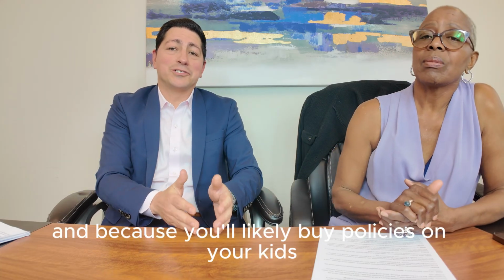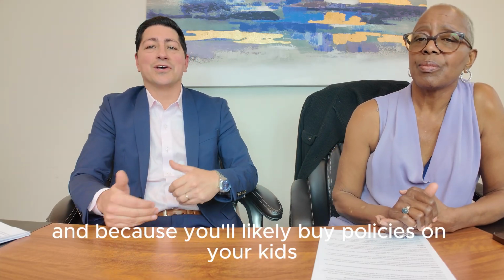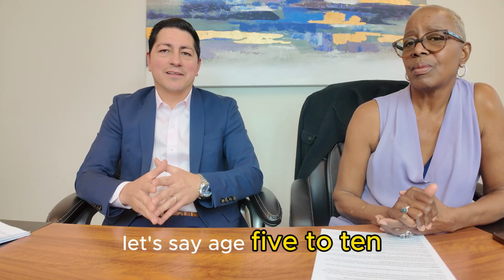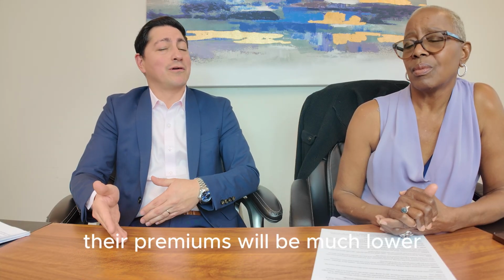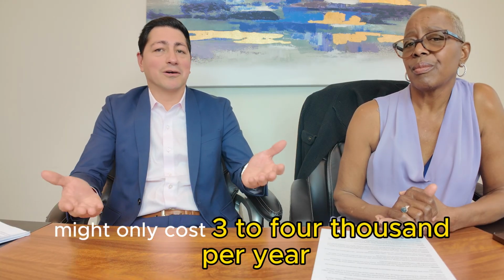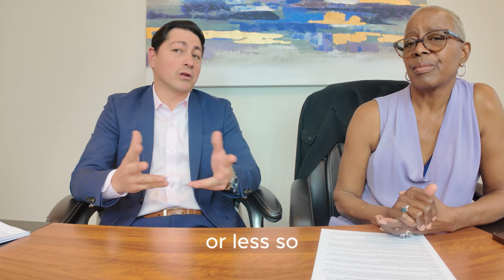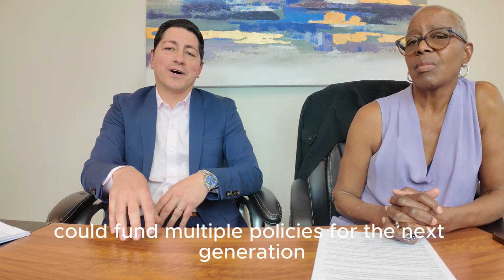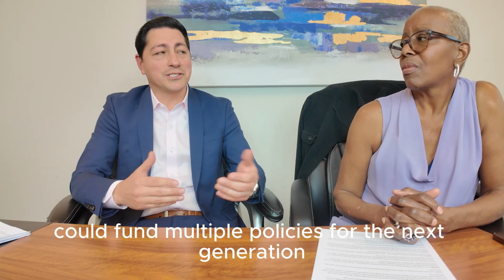Exactly. And because you'll likely buy policies on your kids when they're young, let's say age 5 to 10, their premiums will be much lower. A $500,000 death benefit on a 10-year-old might only cost $3,000 to $4,000 per year or less. So that $500,000 death benefit could fund multiple policies for the next generation.